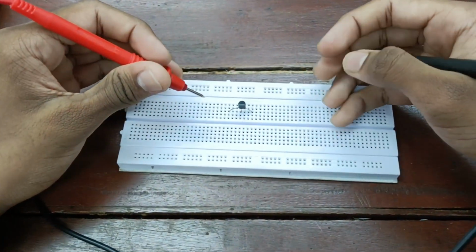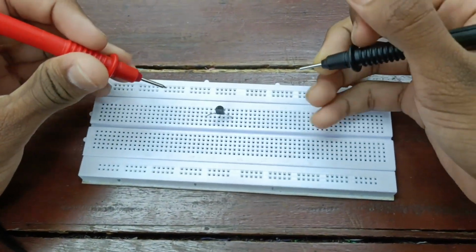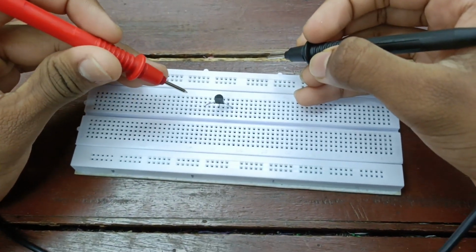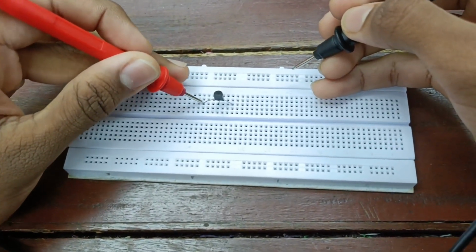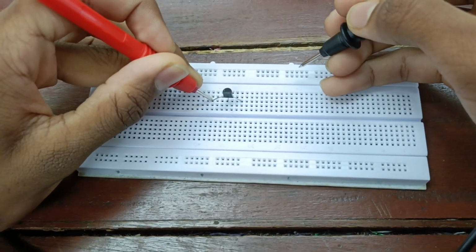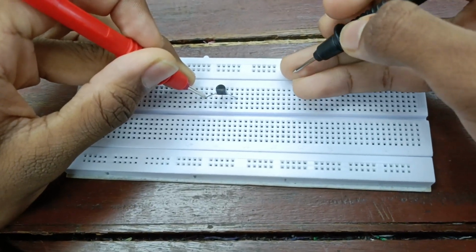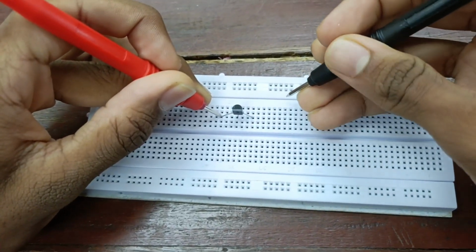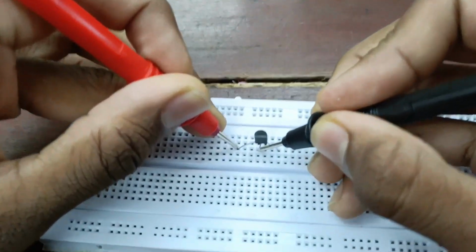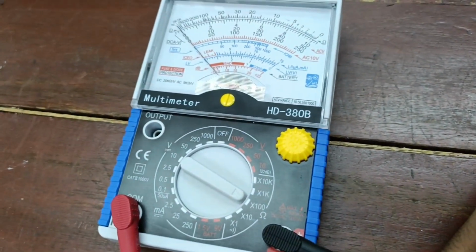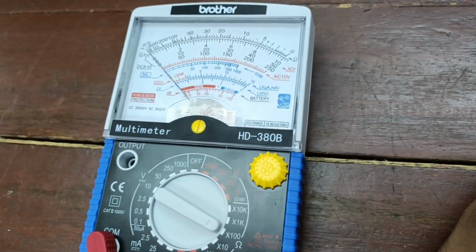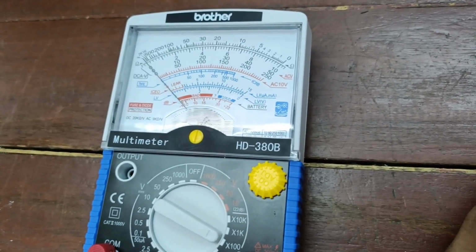So guys, for the first testing variation, I'm going to touch the red probe of the multimeter to the first terminal, and touch the black probe to the second terminal. So now we get our reading in the multimeter, which is infinity.